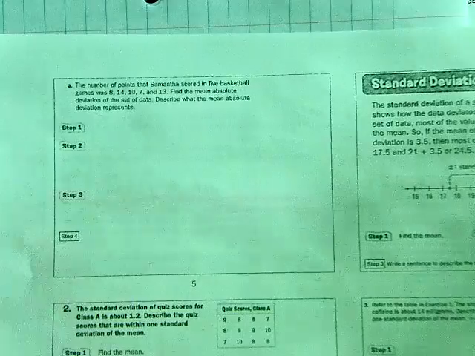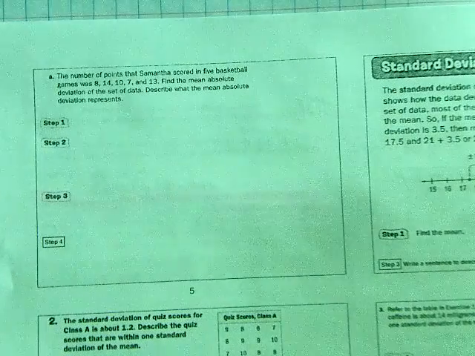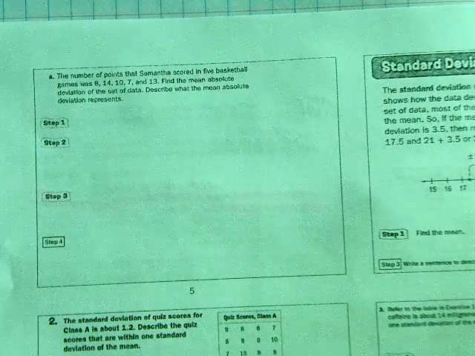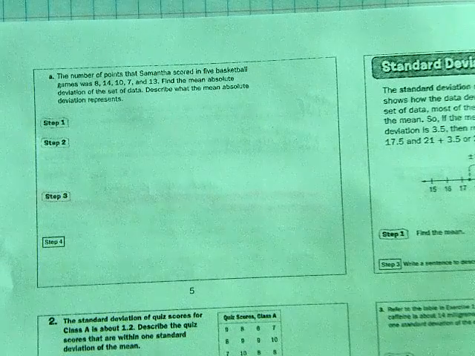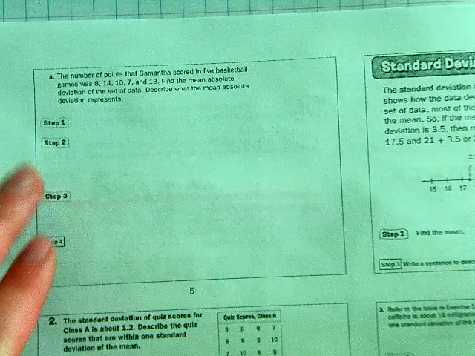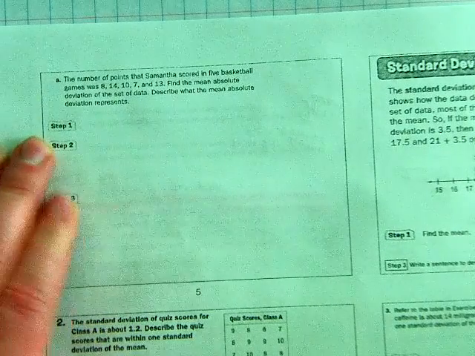Okay, so here we're going to do that again on slide 4, 5. The number of points that Samantha scored in 5 basketball games was that. Find the mean absolute deviation of the set of data, so the mean of the mean. Describe what the mean absolute deviation represents.